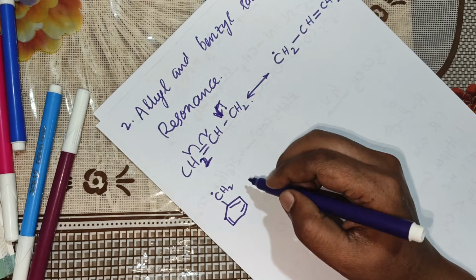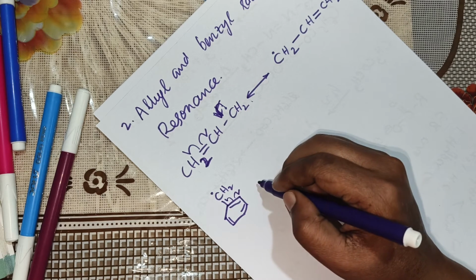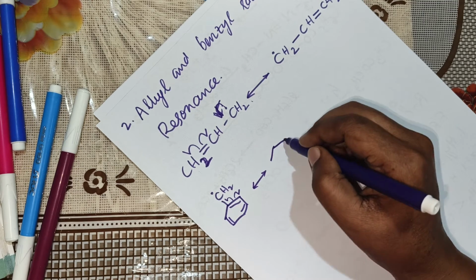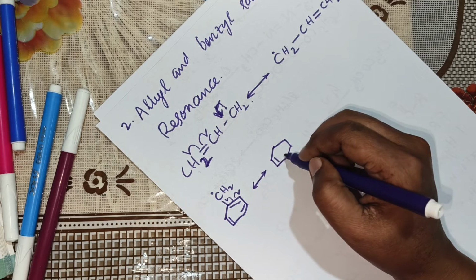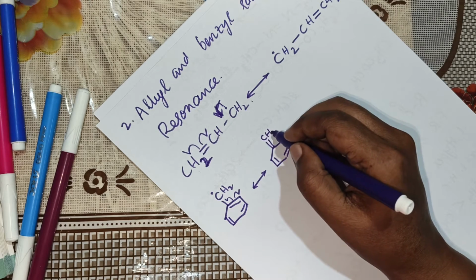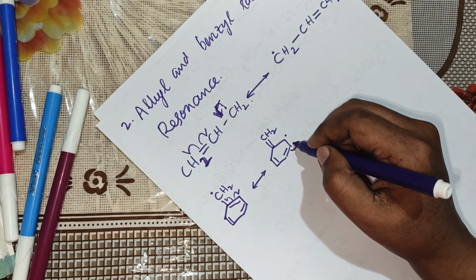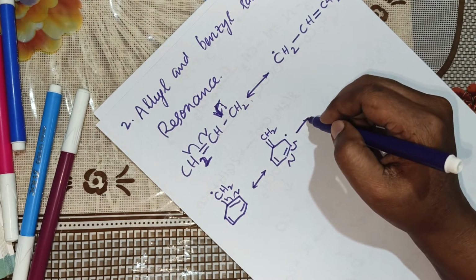Now shifting of this bond takes place in this manner. This remains the same. This also remains the same. Double bond CH2, it's a single one. Again, half arrow you can see here.